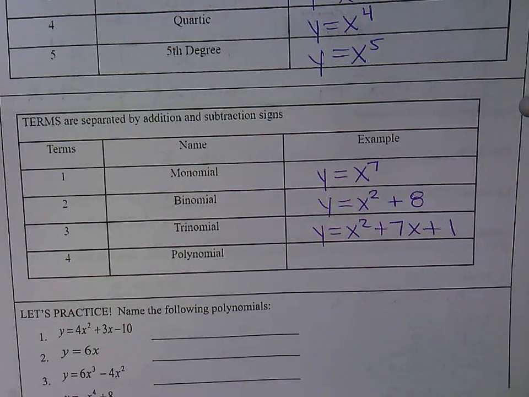Anything after that, this gets a little confusing. They just call it a polynomial, meaning multiple terms, but that doesn't mean that's the definition of a polynomial. Because I said this is still a polynomial function, right? x to the 7th. So there's the category of polynomial functions, and then there's the adjective that something is a polynomial because it has more terms than 3.